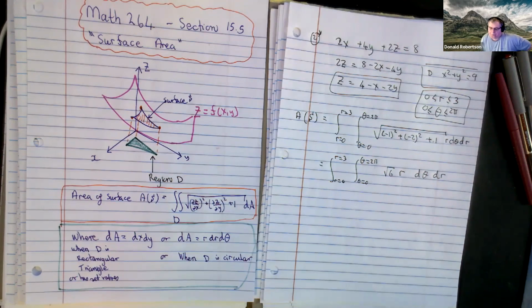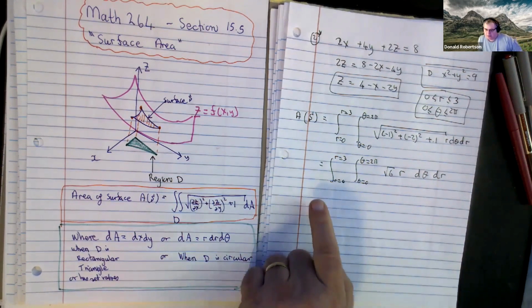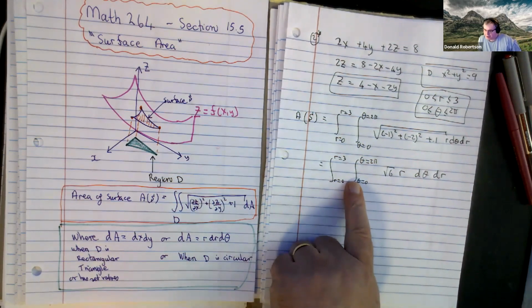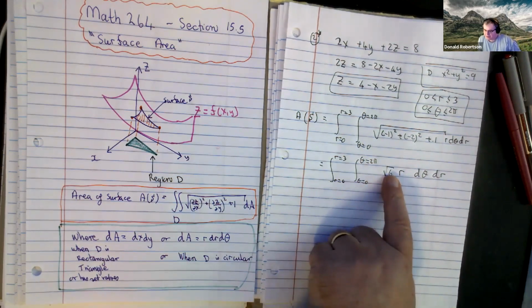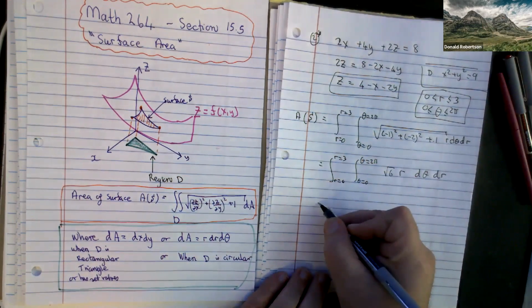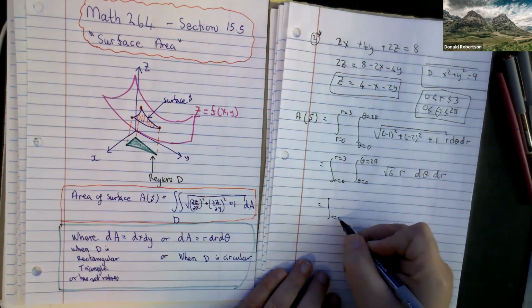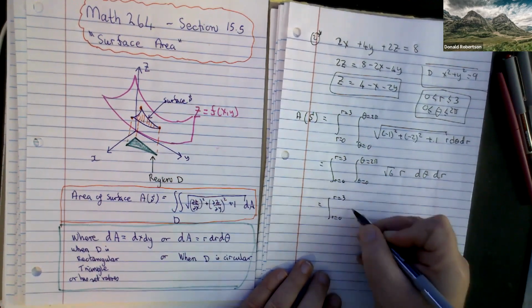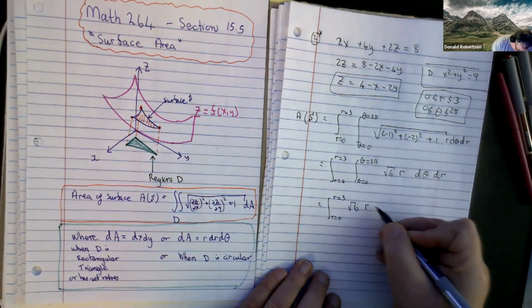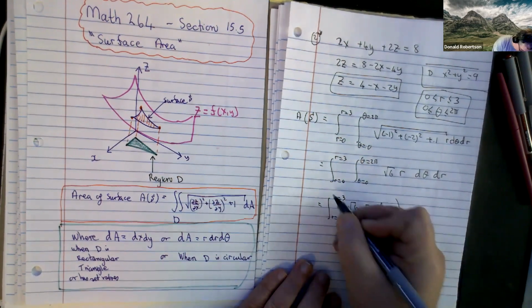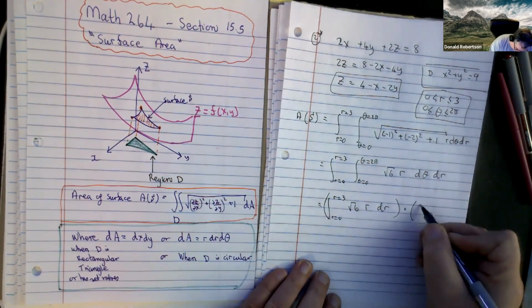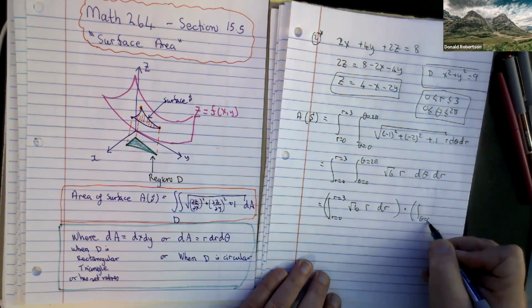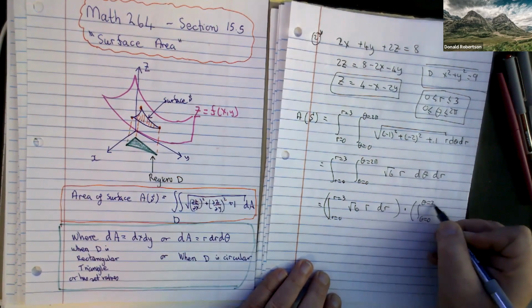Oh, we lucked out here. Both integrals contain nothing but numbers. And isn't this technically variable separable? So I'm going to do r equals 0 to r equals 3 of the square root of 6r dr times theta equals 0 to theta equals 2 pi.